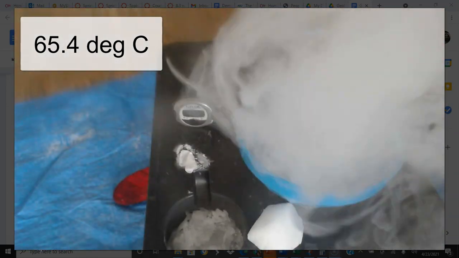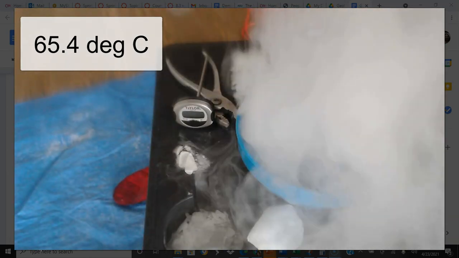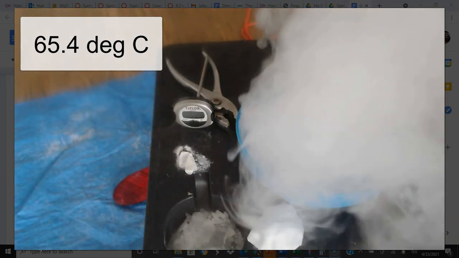Well, there we go. Yeah, it was rising. We have a rising cloud at 67, yes. 65, yes. Actual rising cloud.